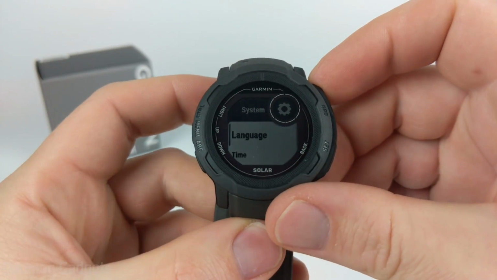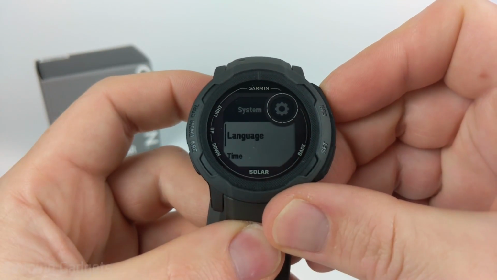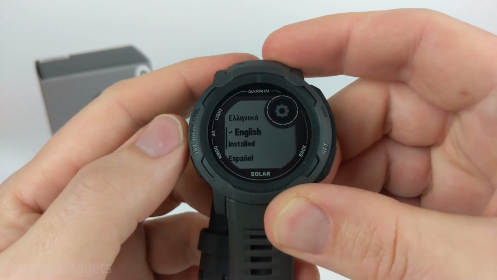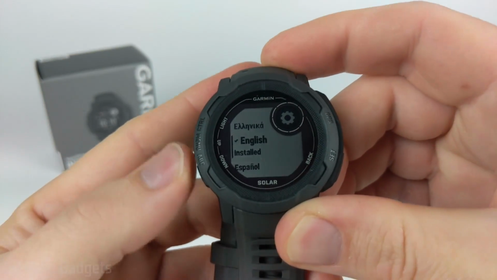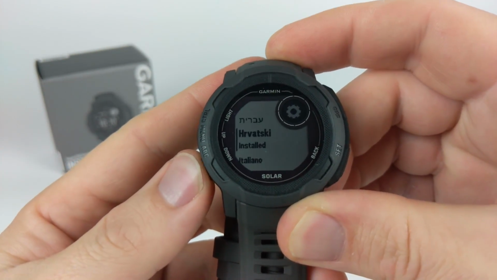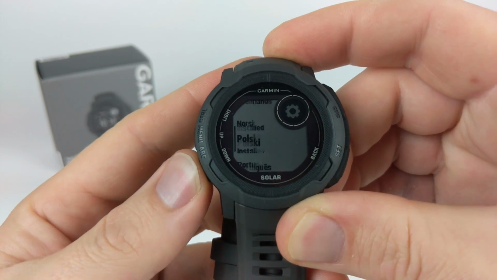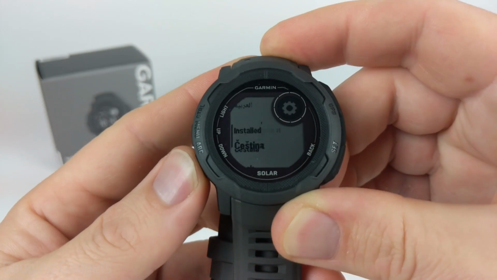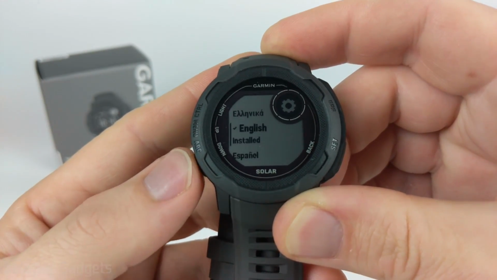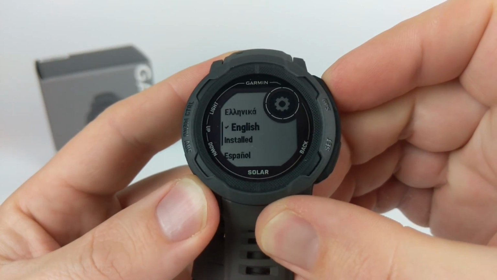The first item we have in the system settings is going to be language. So if I go in there, this is where you can change the displayed language on your Garmin Instinct 2. So you can use the up and down buttons to select through and see what languages are available. And then once you find a language that you want to use, simply make sure that it is selected and then use the GPS button to actually choose it.